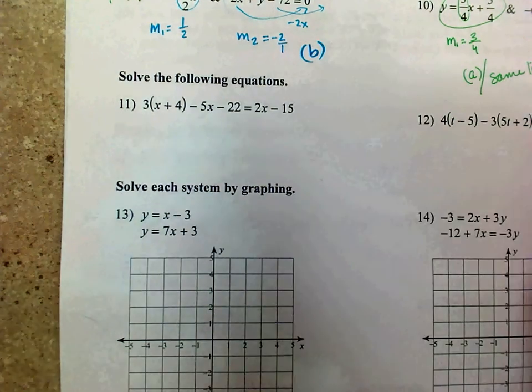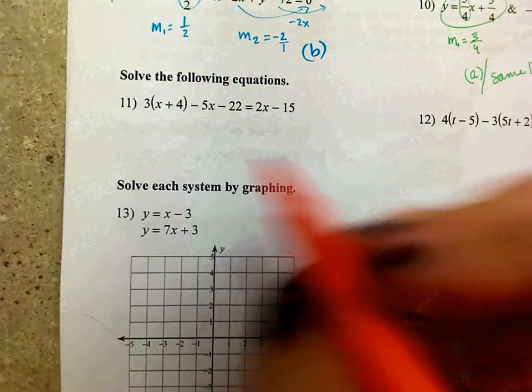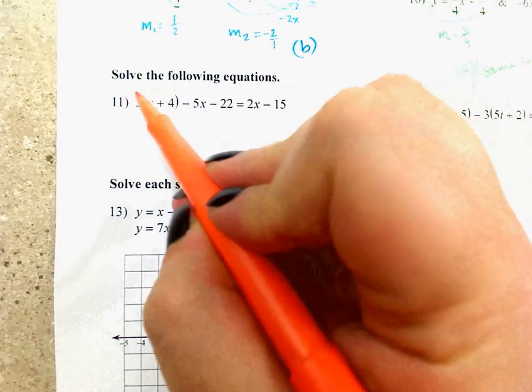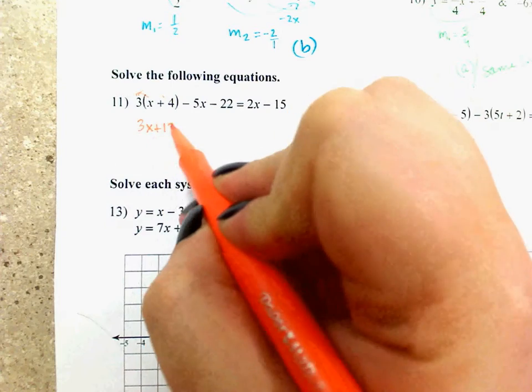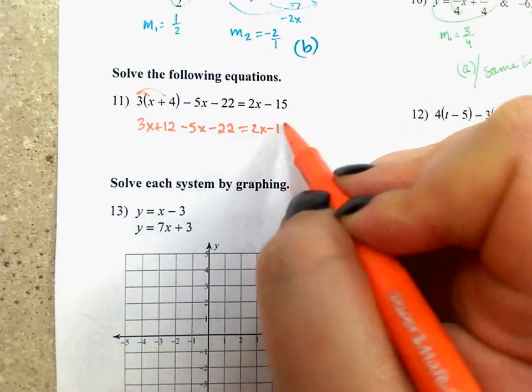So I've got 3 times x plus 4, which would mean we would need to distribute. So we've got 3x plus 12 minus 5x minus 22 equals 2x minus 15. If you can do everything in your head from this point on, go ahead. If not, let's go ahead and combine like terms.